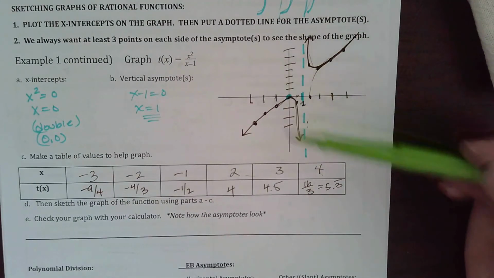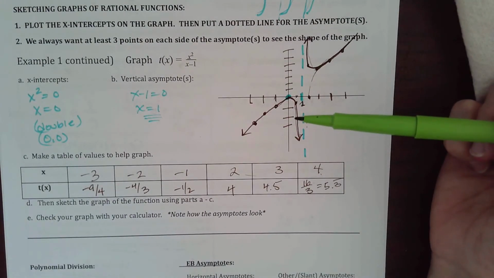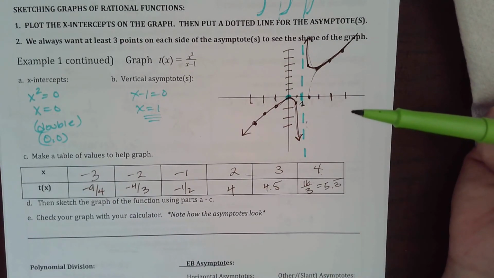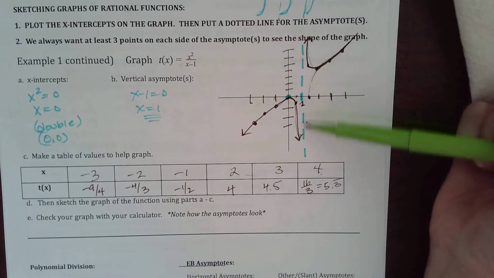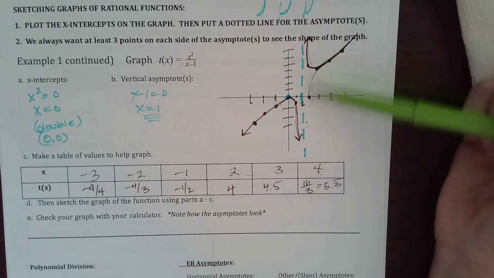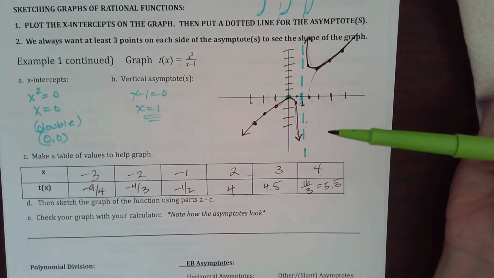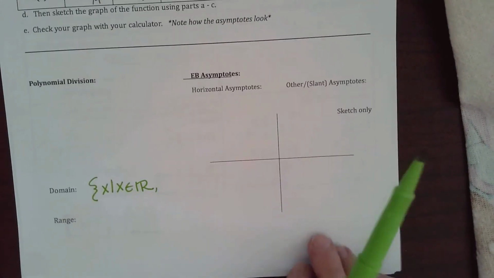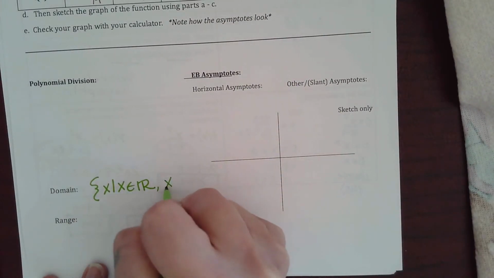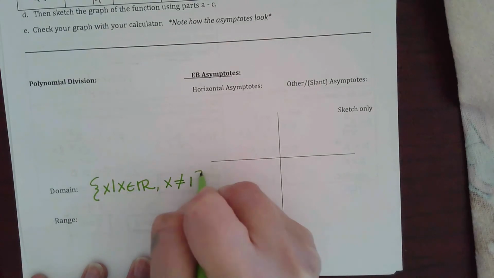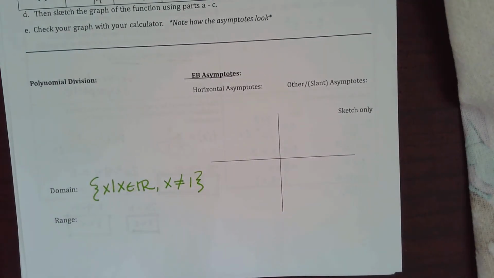Okay, so let's think about our graph, okay? We know that the domain means all x values. There's only one x value that doesn't exist here, and that's right here. That's when this vertical asymptote is at 1. So a nice way of remembering how to do the domain, it's always going to be, always, always, and always, all real numbers except for your vertical asymptote. So in my example here, it's going to be all real numbers except when x does not equal 1, or when x cannot equal 1.